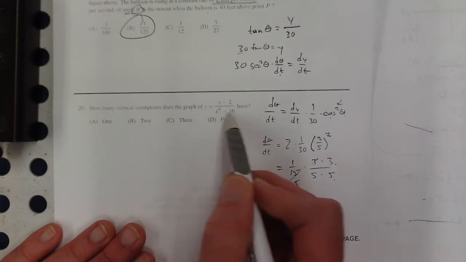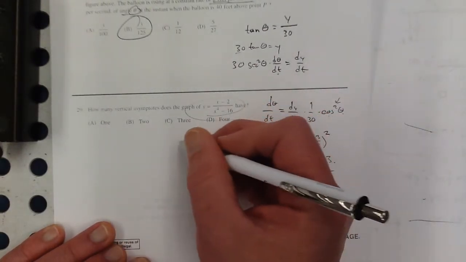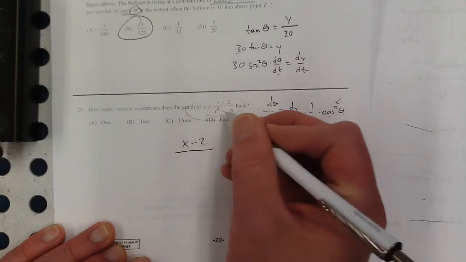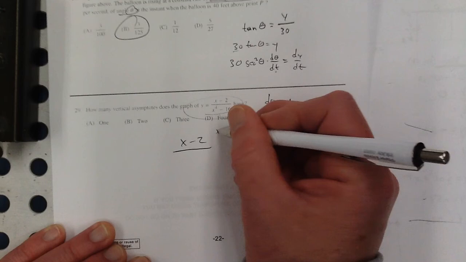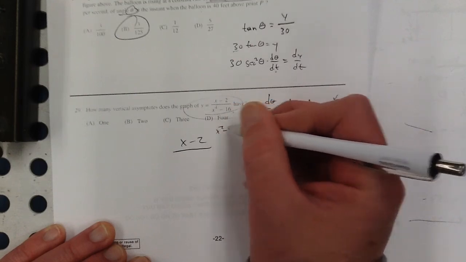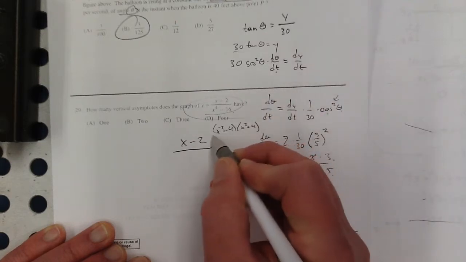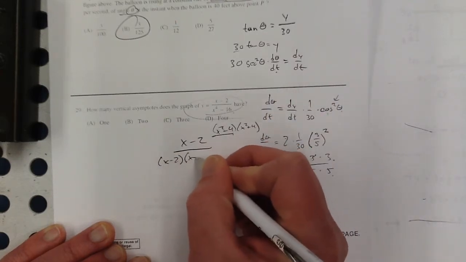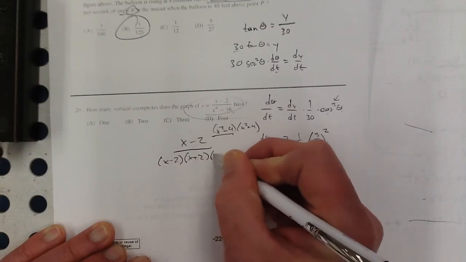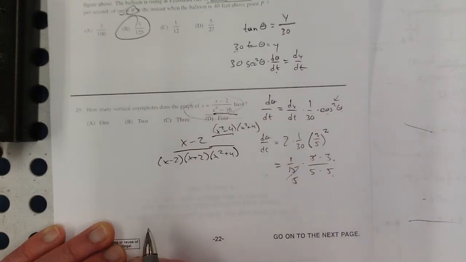All right. How many vertical asymptotes does this graph have? Well, let's see. On the top I've got x minus 2. On the bottom, if I factor that, that's the difference of 2 squares. That's the same as x squared minus 4 times x squared plus 4. And then that's also the difference of 2 squares. So that's what the factored version of that looks like.